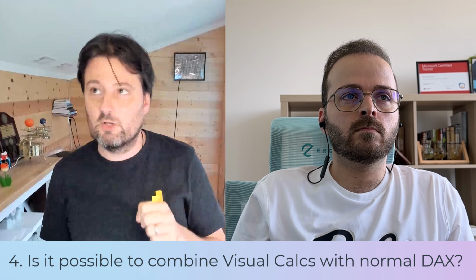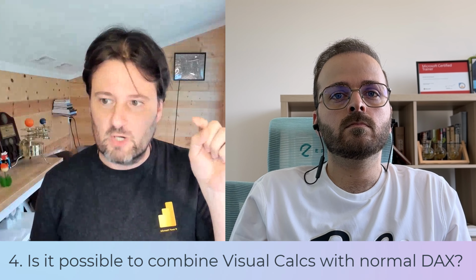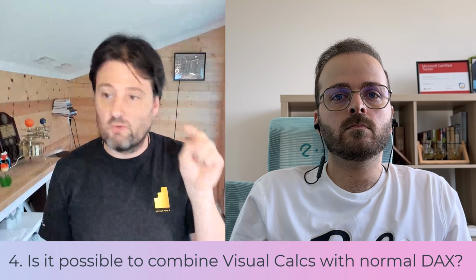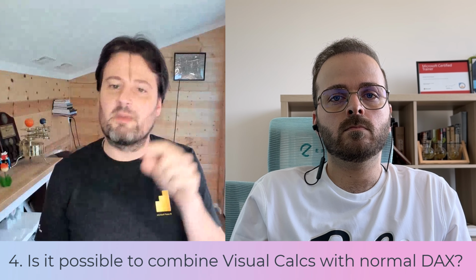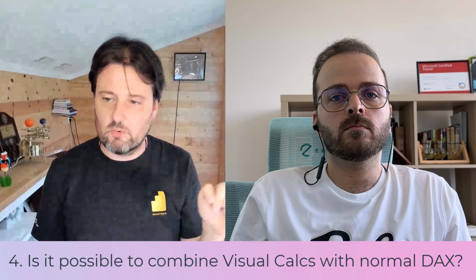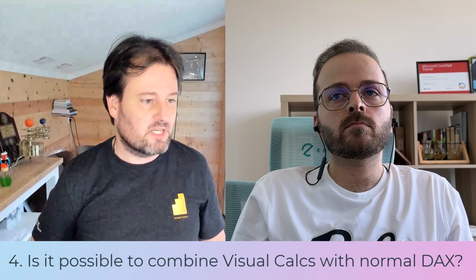We're actually working on updating our documentation so that when you are on the functions page of a function, you can see whether or not you can use it in Visual Calcs, or whether it makes sense to be used in Visual Calcs, yes or no. So that's something that's coming as well on our documentation side.